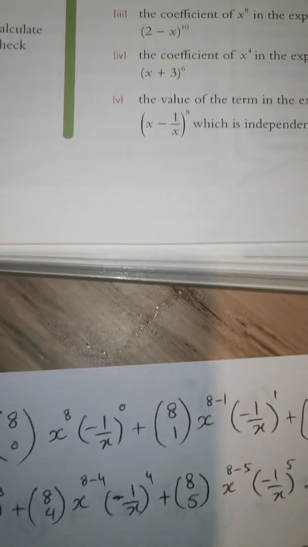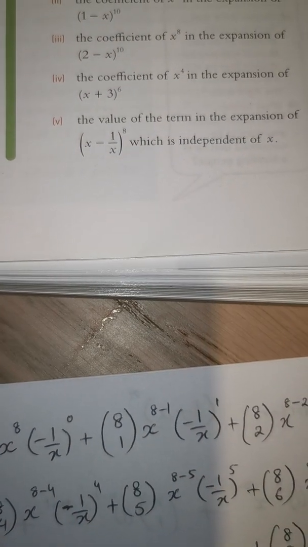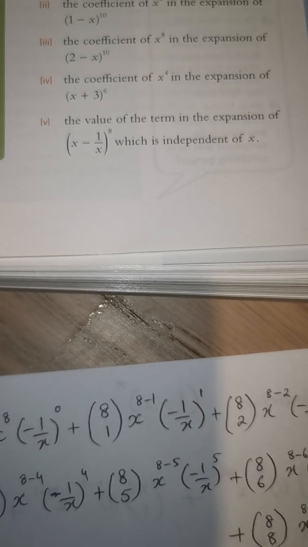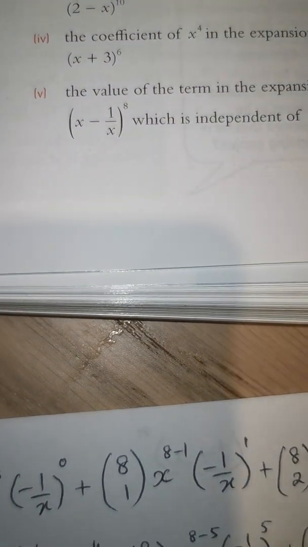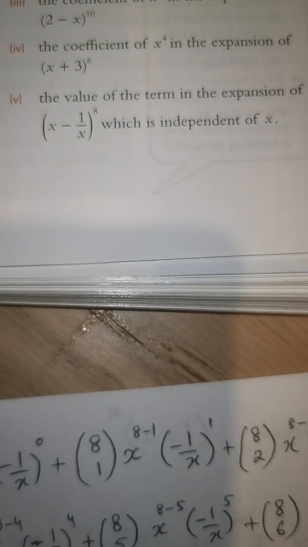Now in this video, here is the question: find the value of the term in the expansion of (x minus 1 over x) whole power 8 which is independent of x. I have solved this question for you.